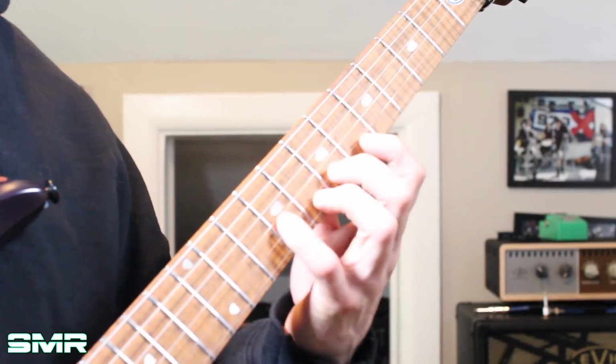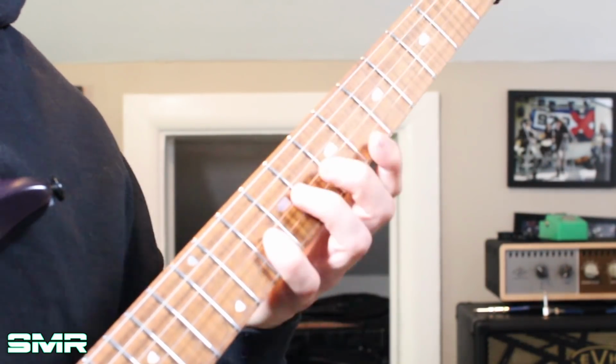I'll just use A the whole way through on this example. It's a good starting point because it's not too much of a stretch, but it's certainly not where you're all crowded up here. That's a perfect middle ground for me.